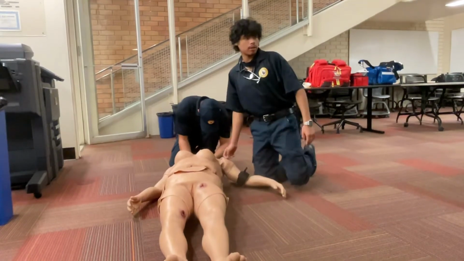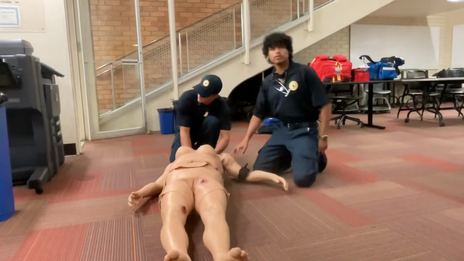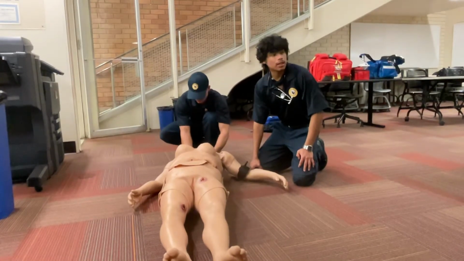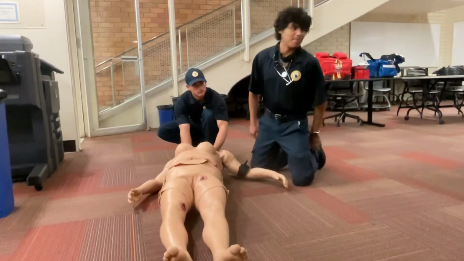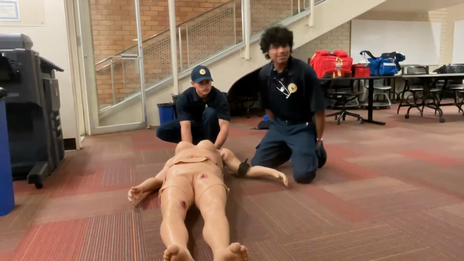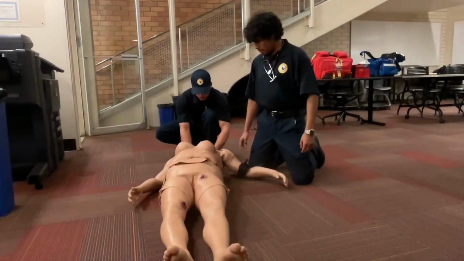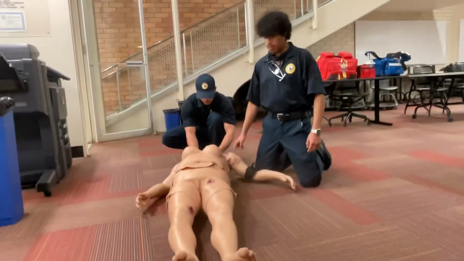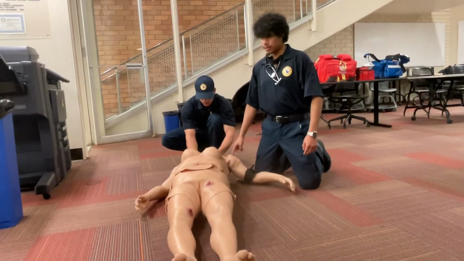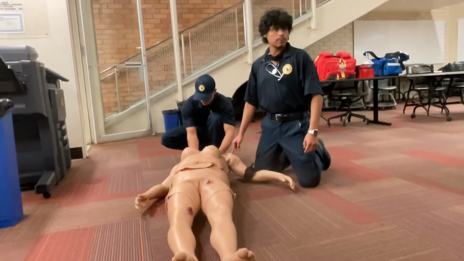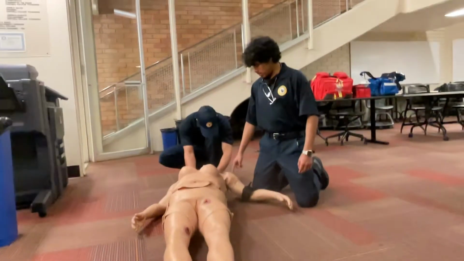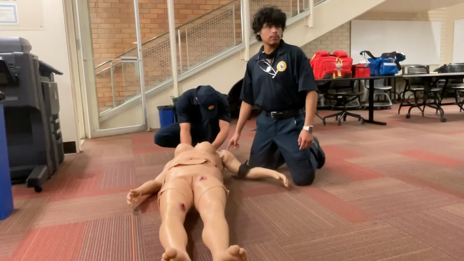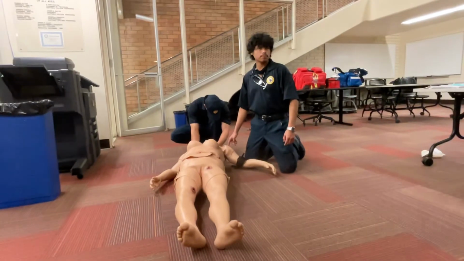Can they talk? Yep. Okay, are there any allergies that they have? Penicillin. They're allergic to penicillin? Penicillin. Are they on any medications? No. Any past medical history? Just a broken femur. A broken femur? And then, what was the last thing they ate or drank? He had orange juice and a toast. Orange juice and toast. And then, what were the events leading up to this accident? He was driving on his way to school.